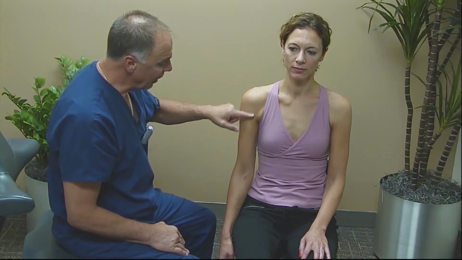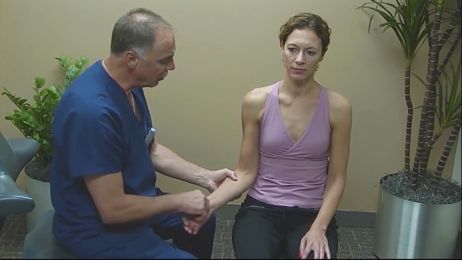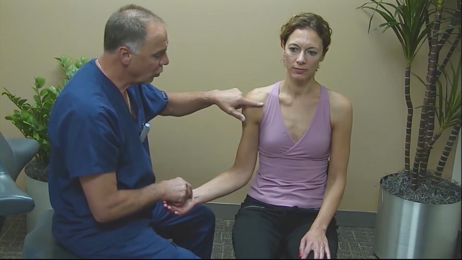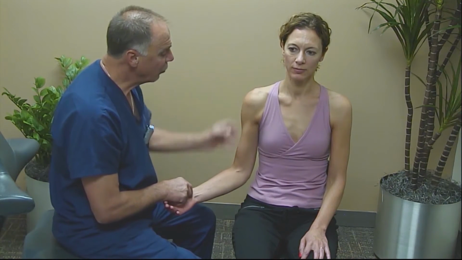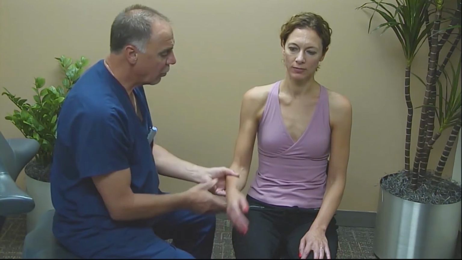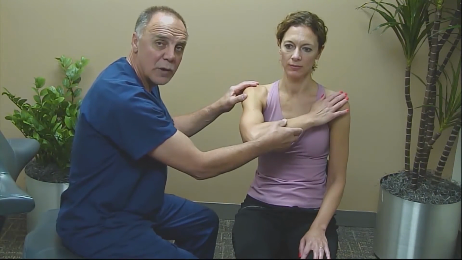Now, just to reiterate what we've done so far, we've looked at the long head of the biceps tendon in long and short axis. We've externally rotated the arm to look at the subscapularis. And we've also done the neutral and cross-thoracic maneuver to look at the AC joint.